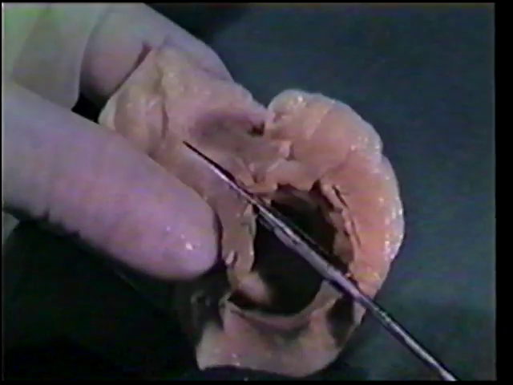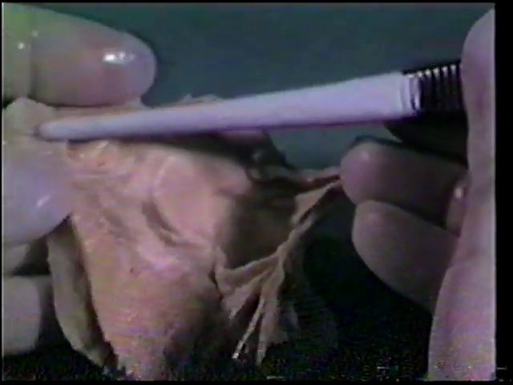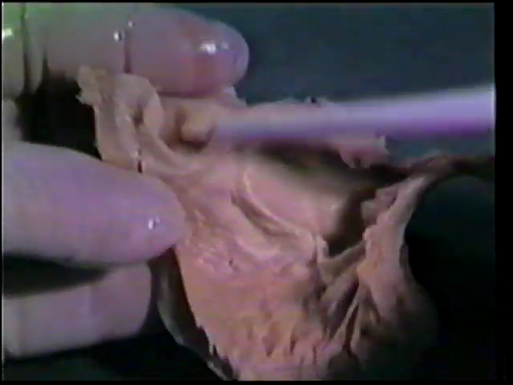I take my scissors to it and cut through and lay the pulmonary valve open. We can see the scallops here, 1, 2, and 3 of the pulmonary valve leaflets.